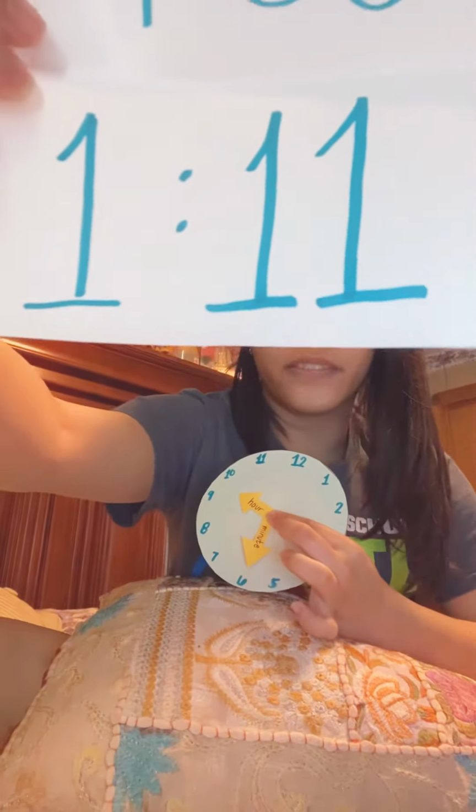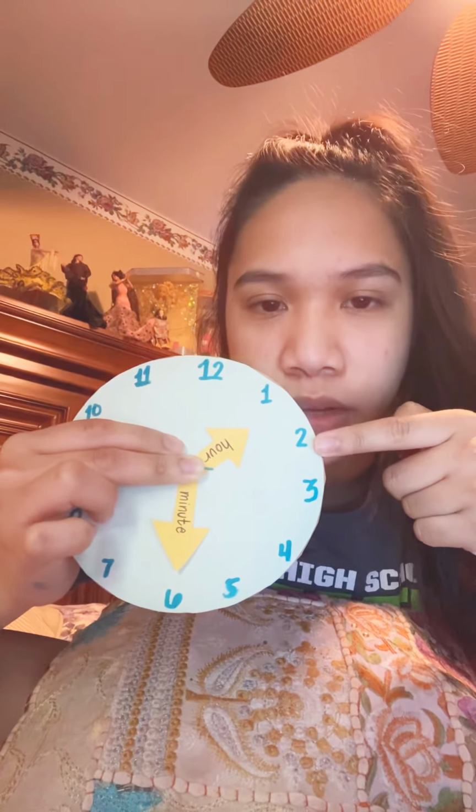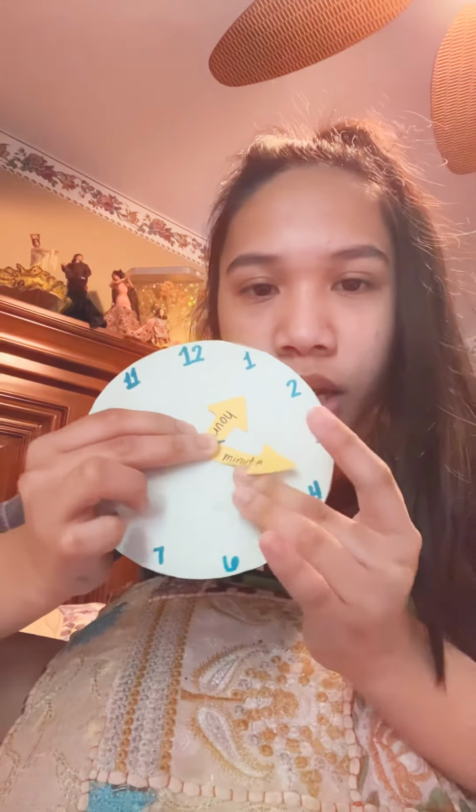Then the last one we have, I want us to put 1:11 on the clock. So let's start with finding the hour hand. The hour hand is right here, and I want us to put that at 1, right there. Then I want us to put the minute hand to 11. So let's start counting by 5, 10. We're not stopping there because that's only 10. I want us to move a little bit down here to get where we are, which is 1:11. That's 1:11 on the clock.